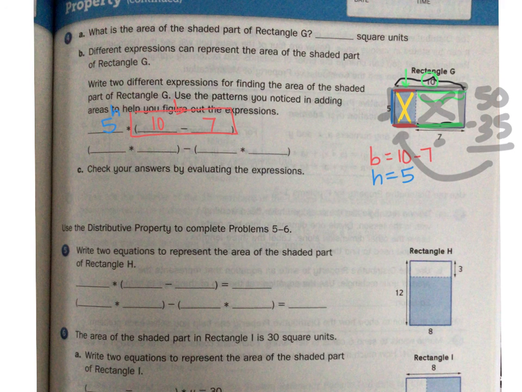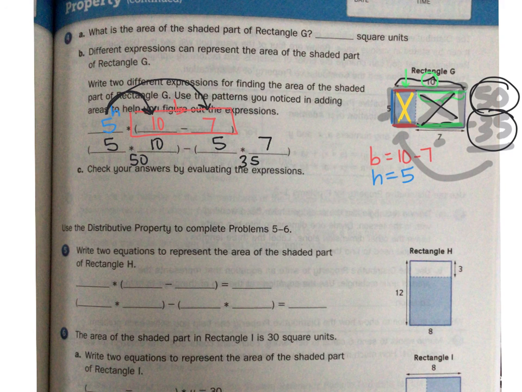Here's what it looks like over here. I'm going to take the 5 times the 10, which we did right here, and we got 50. I could take the 5 times the 7, which we did right here, to figure out this part. So I handed the 5 to the 10, the 5 to the 7, and I got 35. And then when I bring down my subtraction sign, so before we did addition, now we're doing subtraction, 50 minus 35 gives me 15. And we already figured out this was 3 because we subtracted, and this was 5. 5 times 3 is 15.